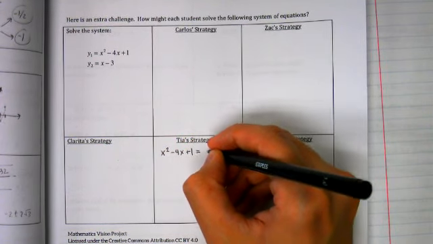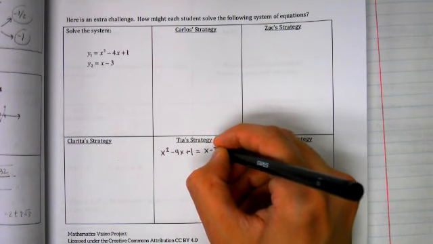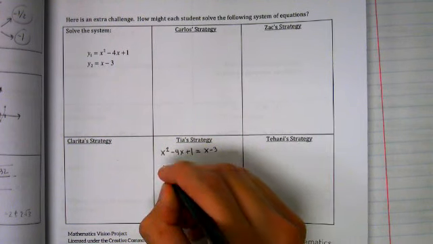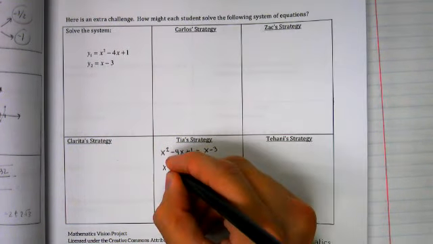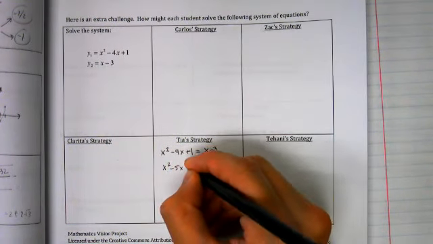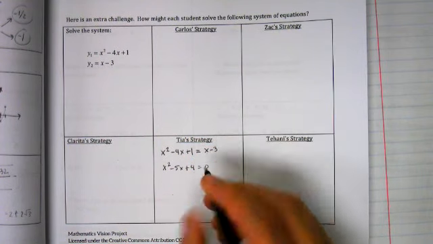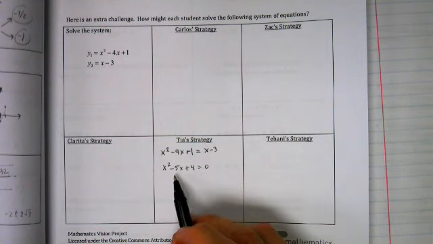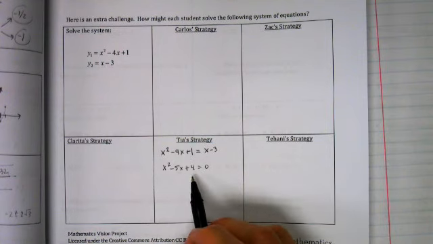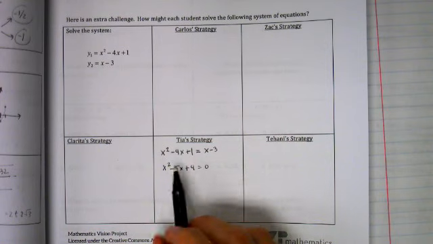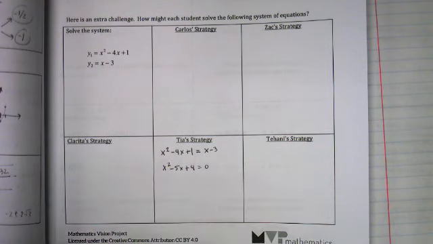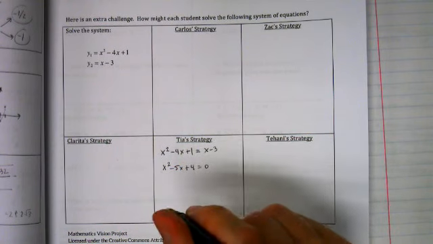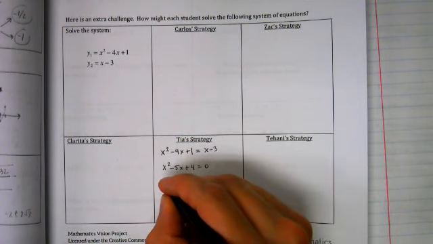So they're going to equal each other, and then I'm going to solve it. She would subtract x from both sides, and she would add 3 to both sides. And then that turns into an equation that we already know, an equation that's factorable. Tia wouldn't factor it though. She would write it as a vertex form equation.